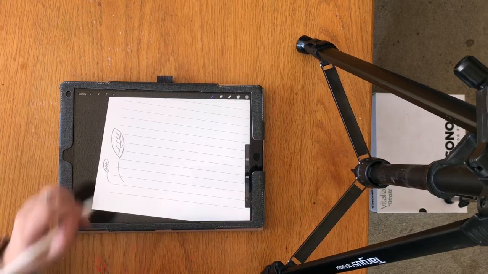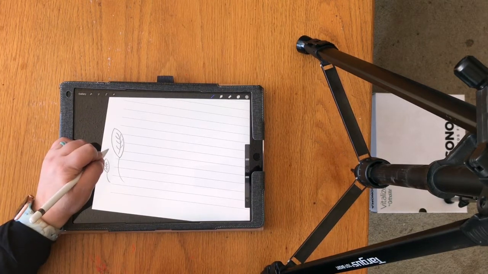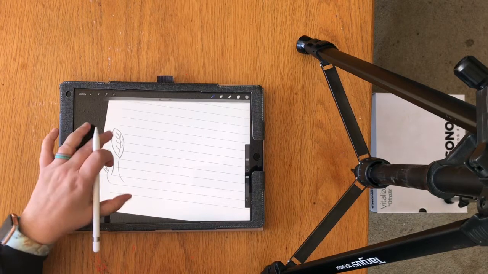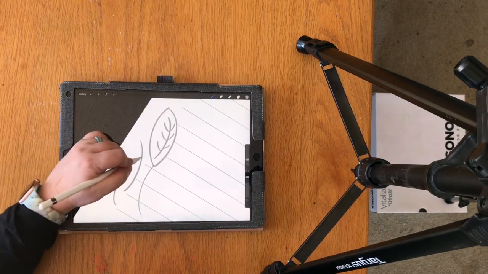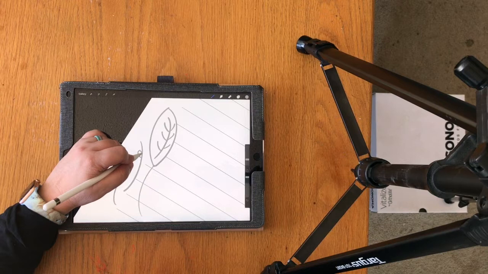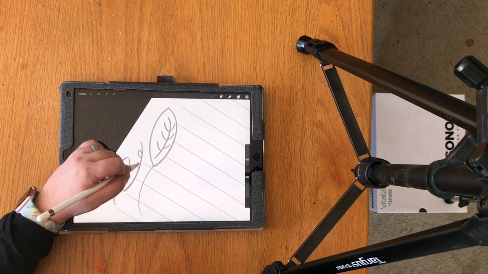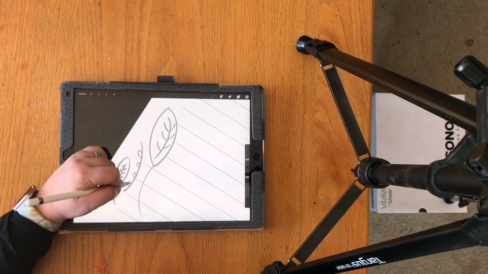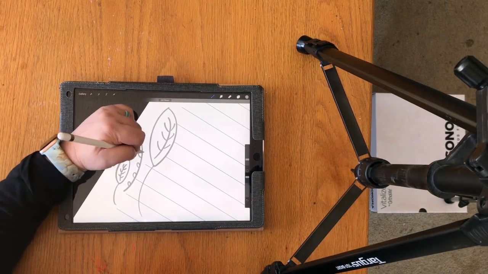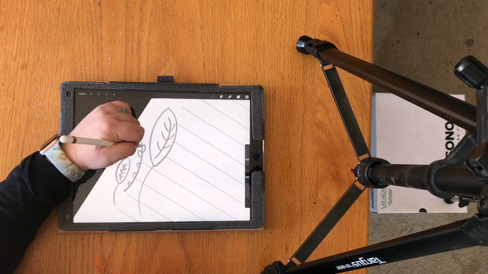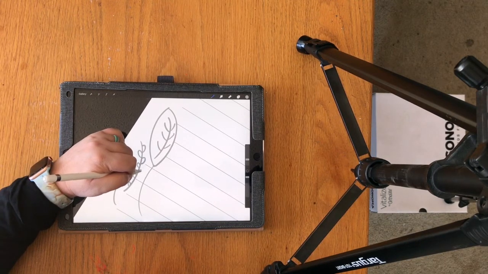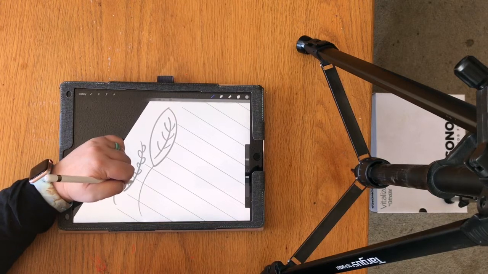Okay, so now what I'm going to do is I'm just going to do like a line down here. And then we're going to make just like little once you get the hang of making these, they're really fun to do. I love working with Procreate, and I love being able to draw these little things.